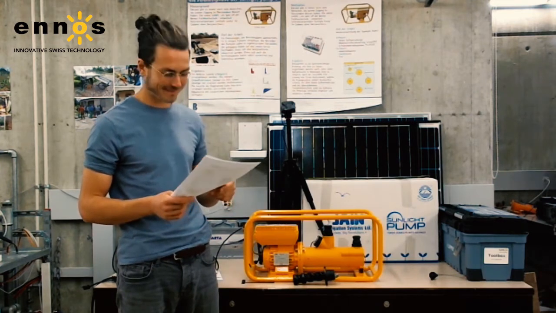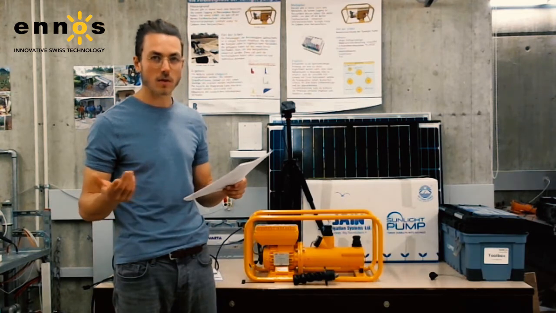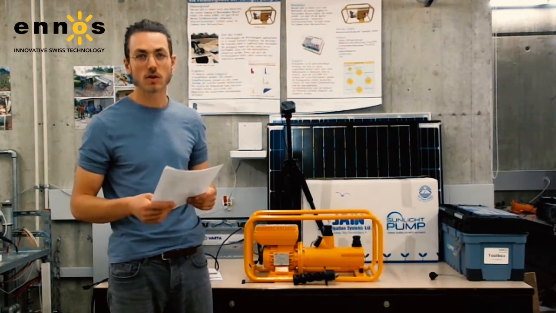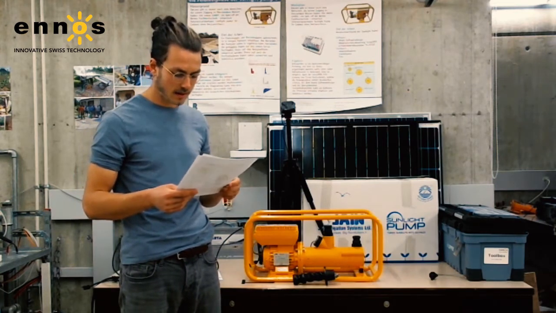14 kilograms. And for the inlet, we've got a foot valve with a strainer. We'll have a closer look at that a bit later when we set up the pump. Good.